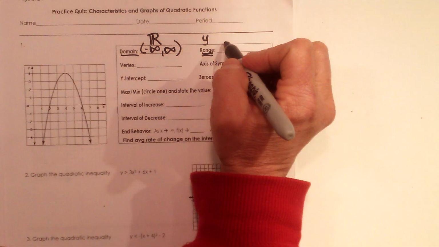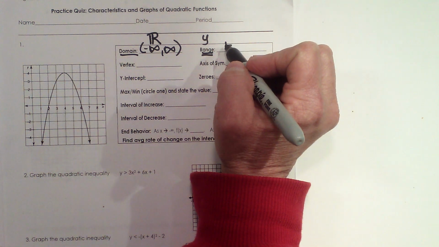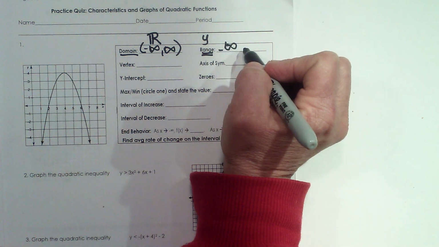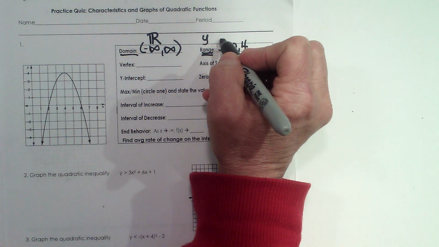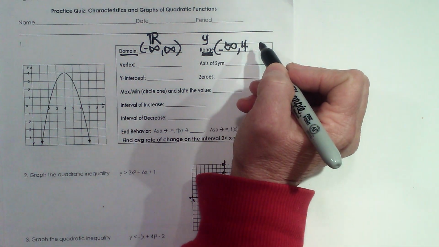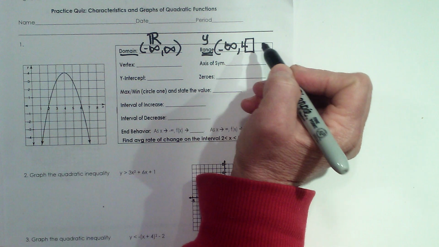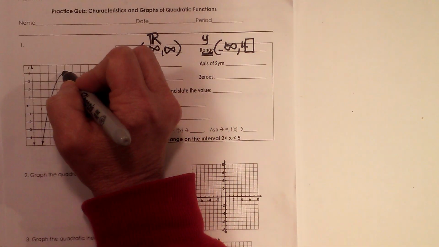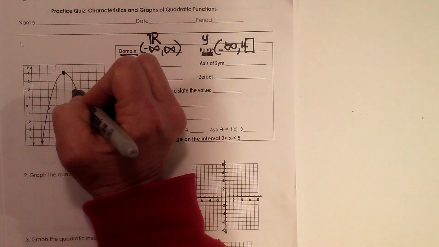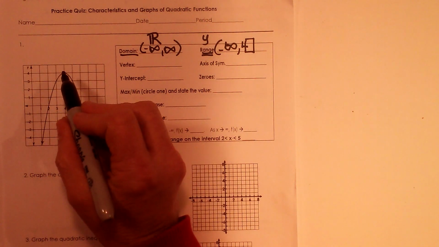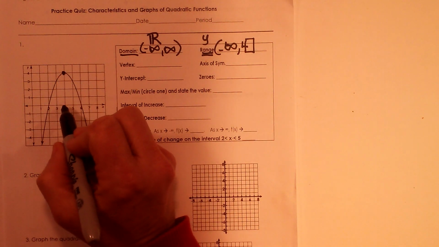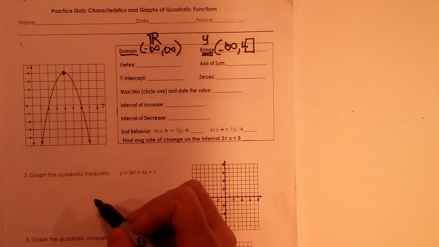Since it's going down forever and then the peak is at 4, we write this as -infinity is the smallest value up to +4. Now -infinity, we're going to put a parentheses there, but 4, we're going to use a bracket. We use a bracket because 4 is an exact value and 4 is part of the range. In other words, we can get a 4 out when we plug a +4 into the function.